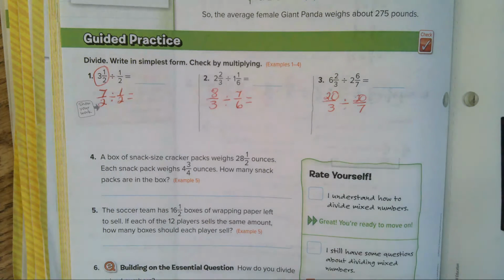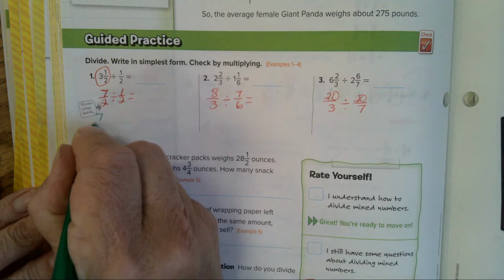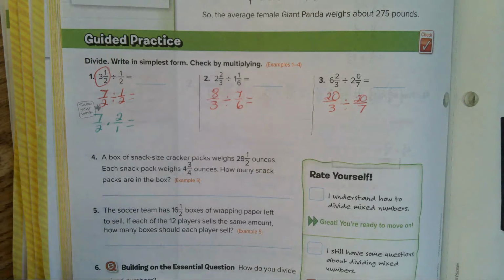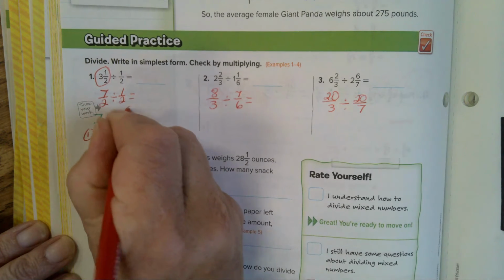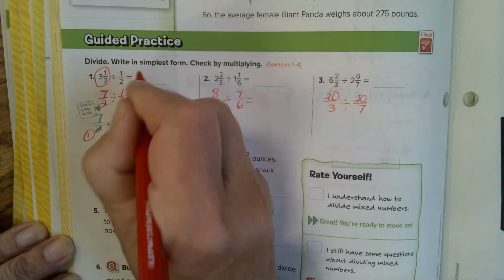Okay, so I've changed them all to improper fractions. I multiplied, added, and put it on top. Now let's double check our answers. So you'll have 7/2 times 2 over 1. Ooh, 2 on top, 2 on bottom. They turn into 1s. 7 over 1 equals 7.